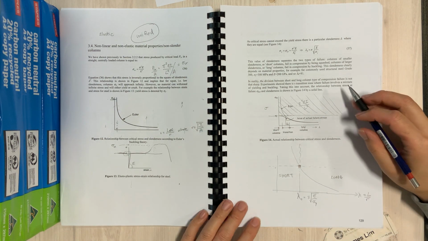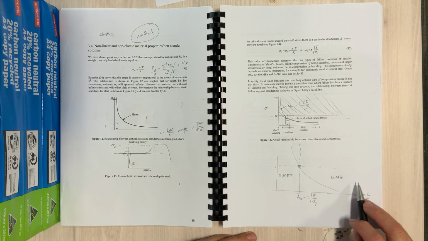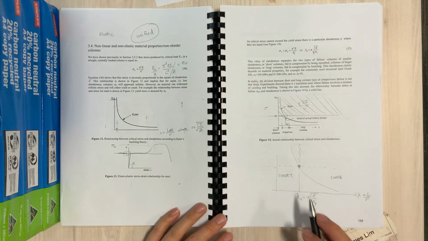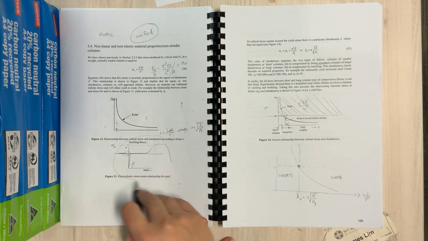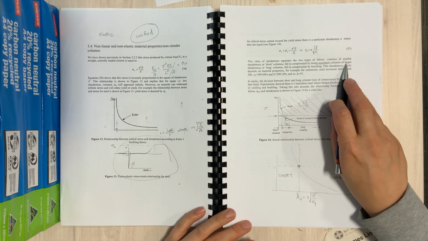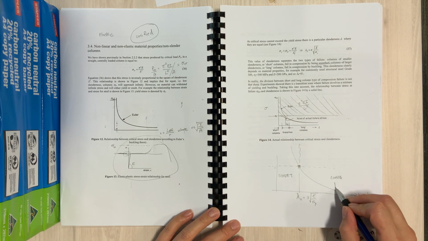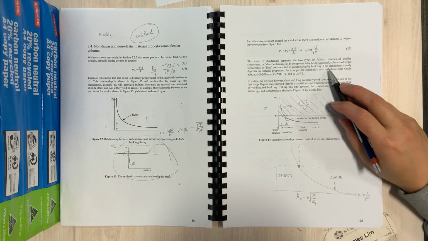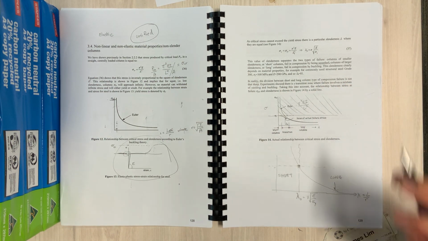And there's a transition between short and long. So this value separates two types of failure. The short column will fail through the material being crushed. Long columns fail by Euler. So if a column is long, it will be failing by Euler. And this slenderness clearly depends on the material properties and some typical values.